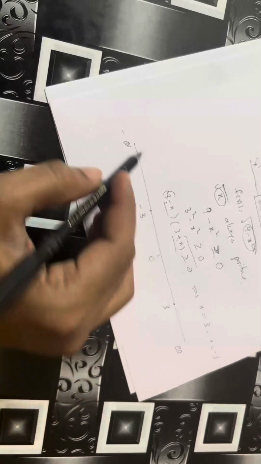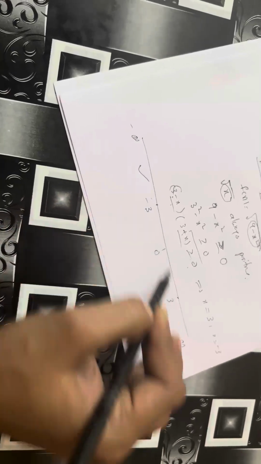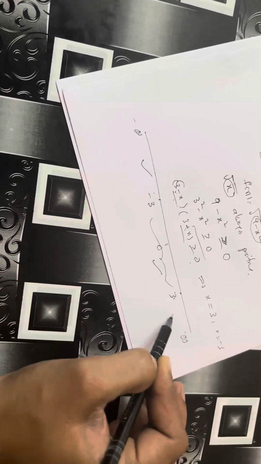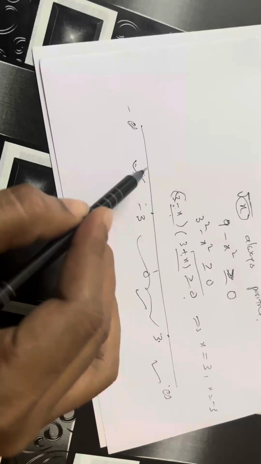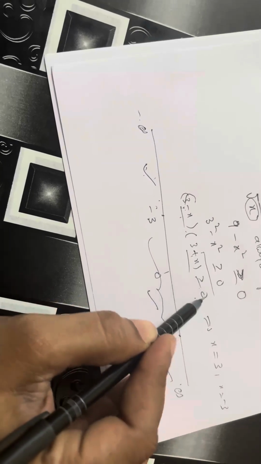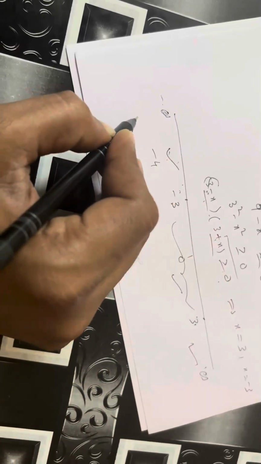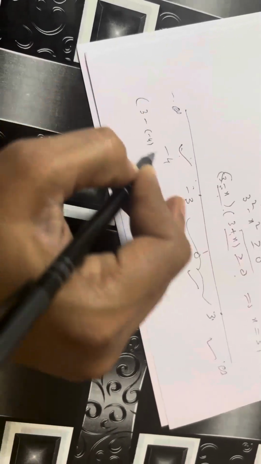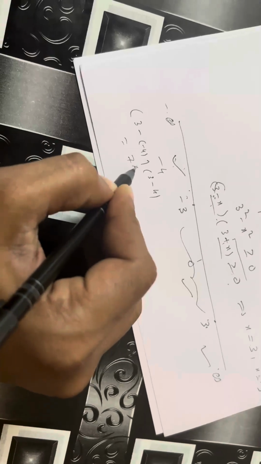Now we have three regions: minus infinity to minus 3, minus 3 to 3, and 3 to infinity. For each region you have to ensure this is greater than or equal to 0. So take some x value between minus infinity and minus 3, substitute it here, and check whether it is greater than or equal to 0 or not. I will take the example minus 4. It becomes 3 minus of minus 4 into 3 plus of minus 4, which is 7 into minus 1, which is negative.